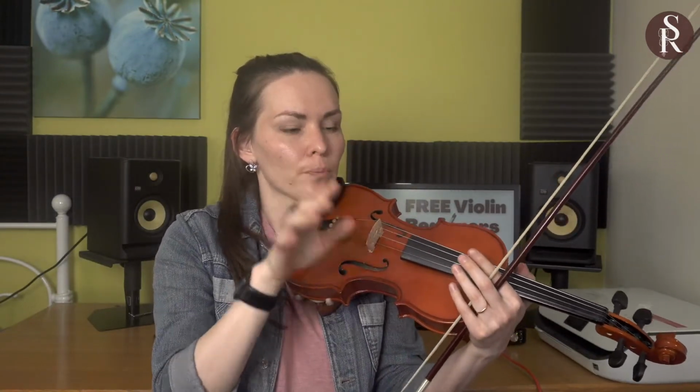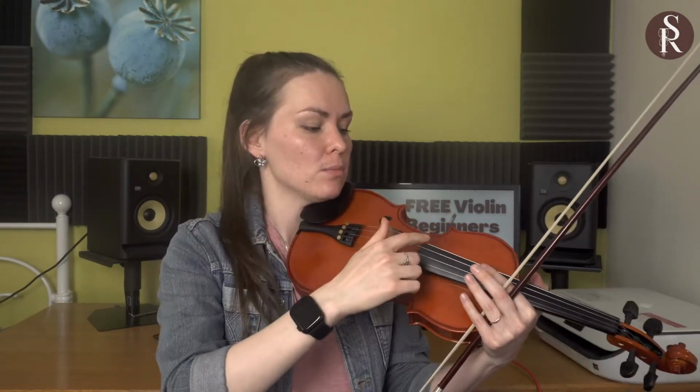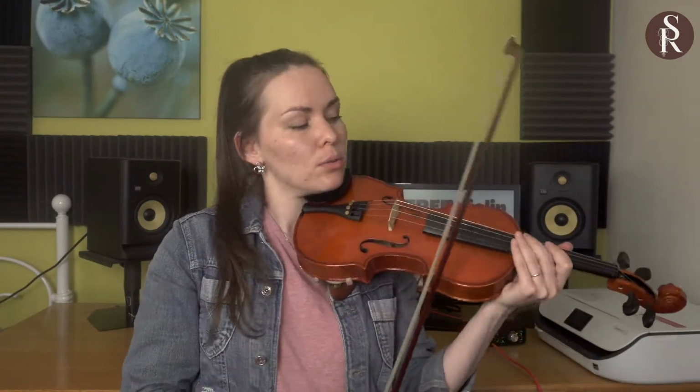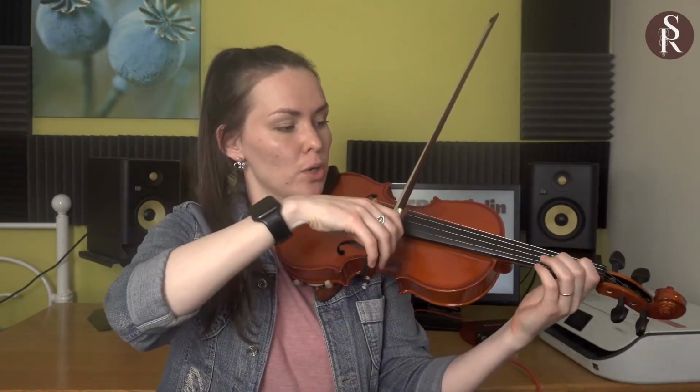If you do it with your elbow, there is more chance that you will touch G string. So the space between D and A strings, as we talked about in my previous video about switching between the strings, is much less than, for example, here. You don't have another string after G. So make sure that you are doing it with your wrist and the space is very small.